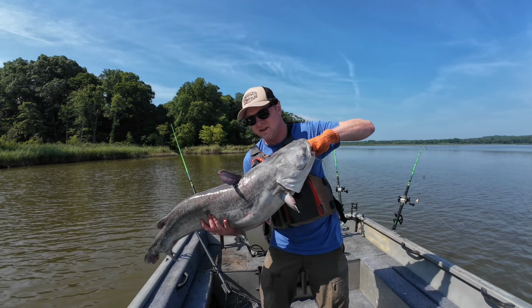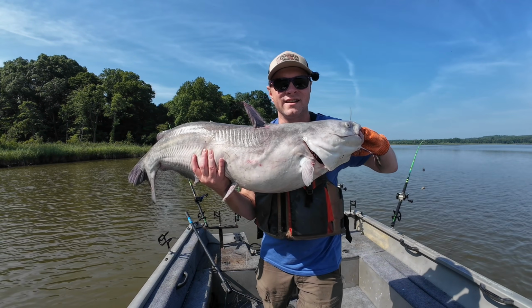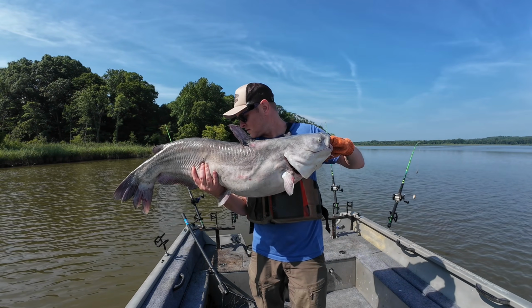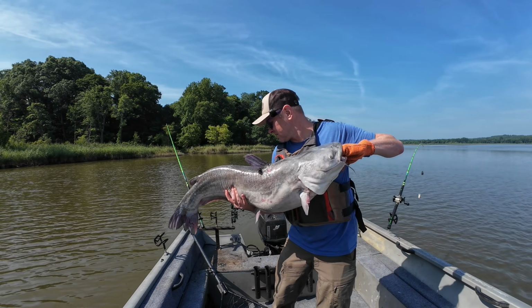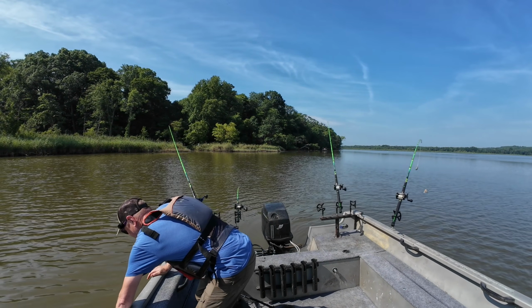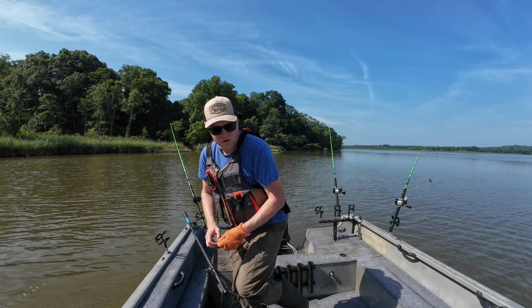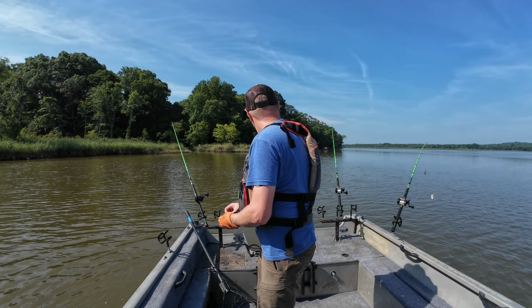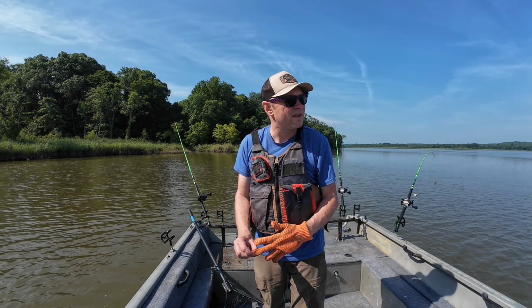All right, there he is. It's a good one, 32 pounds. 32 pounds, let's get him out of here. Whew. Good luck to that fish. That one's a survivor. He deserves to live another day.